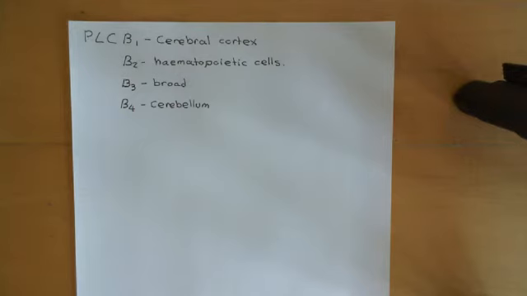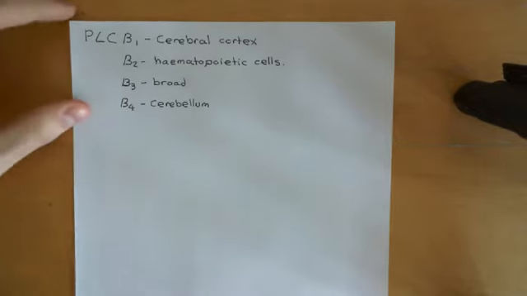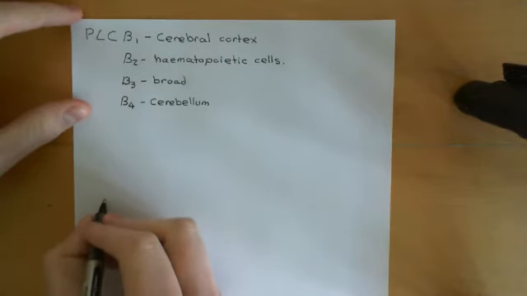Right. So firstly, what I want to discuss is the structural features of phospholipase C beta enzymes. What structural features do they all share? Well, we know they're going to have one of these tin barrel-like domains as the catalytic domain, but what are the other domains that are important in the phospholipase C beta enzymes? So let's turn our attention to that now.